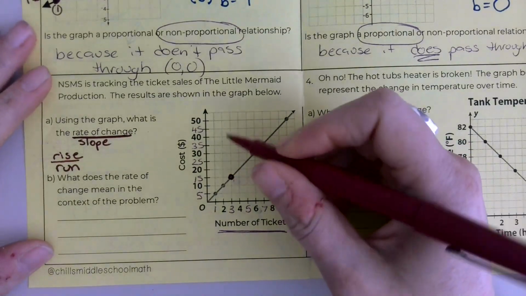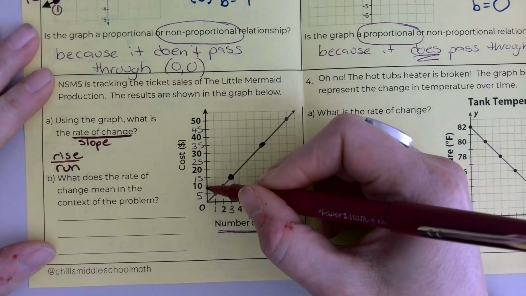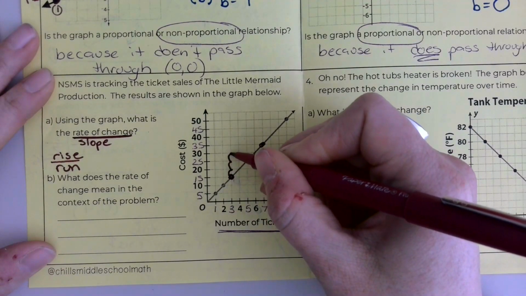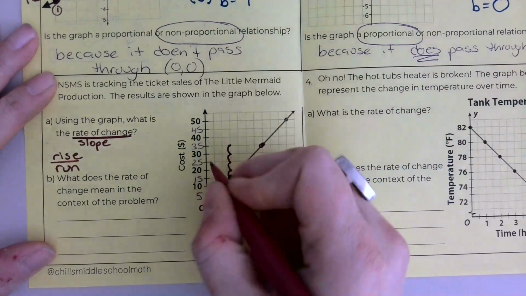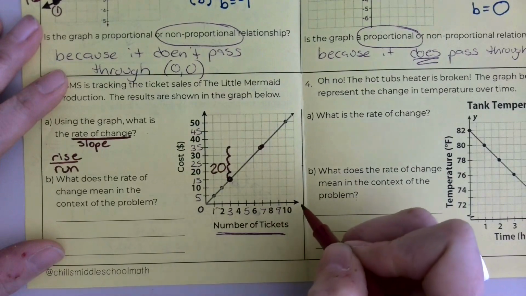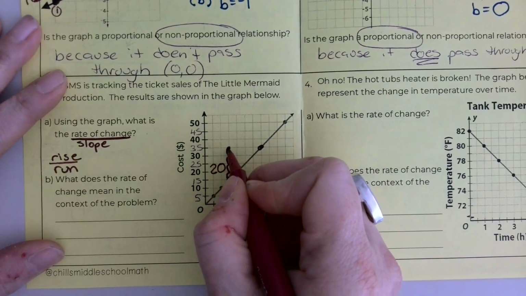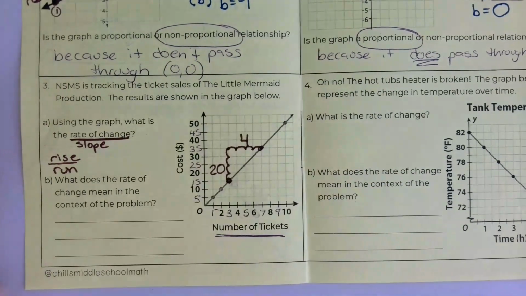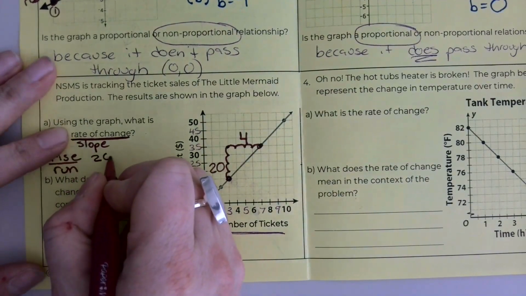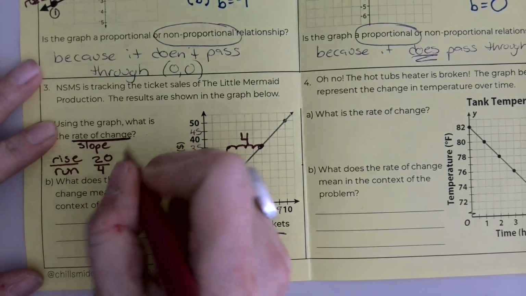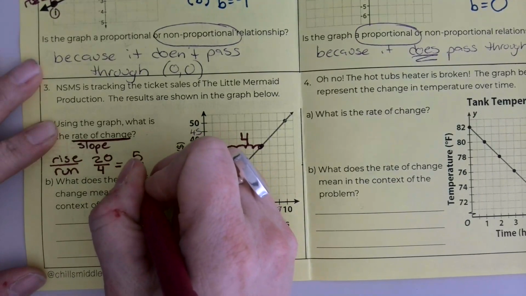We're rising. Now remember, each block represents 5. So we're going 5, 10, 15, 20. So what did we rise? We rose 20. Each block on the bottom represents 1. So we run 1, 2, 3, 4. Now we have our rise and our run. Our rise is 20, our run is 4. Let's go ahead and simplify that. That becomes 5 over 1.